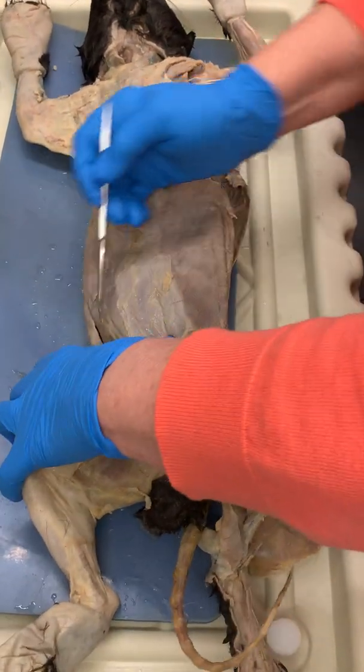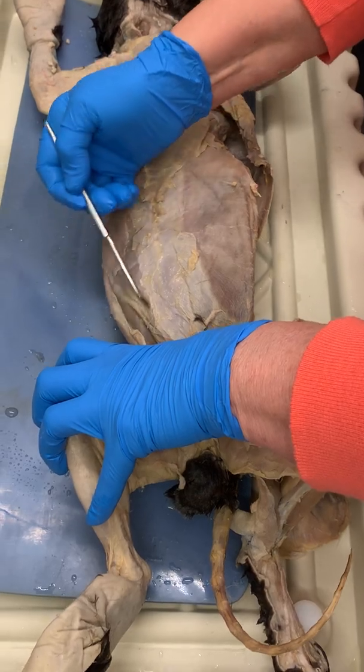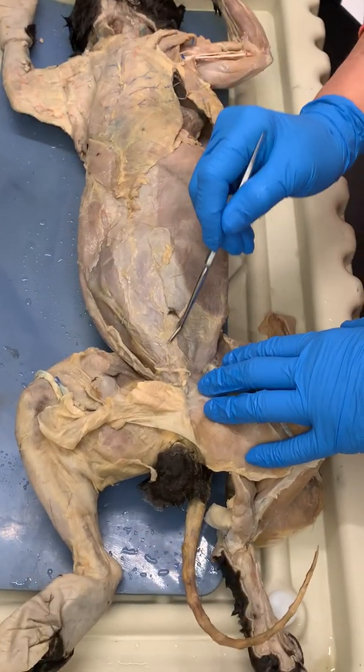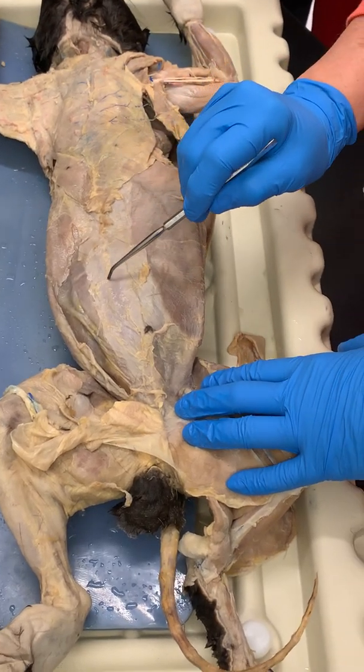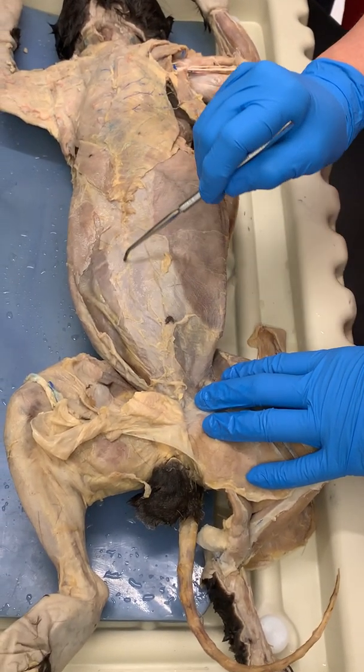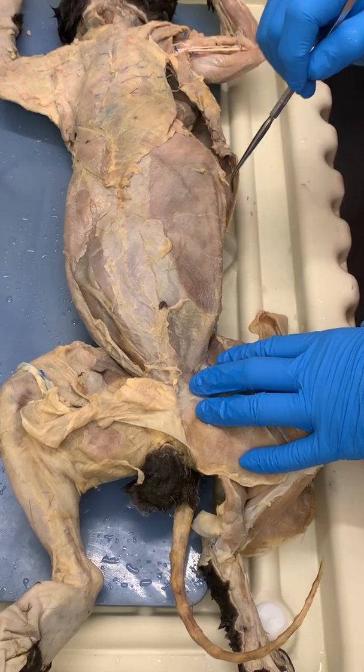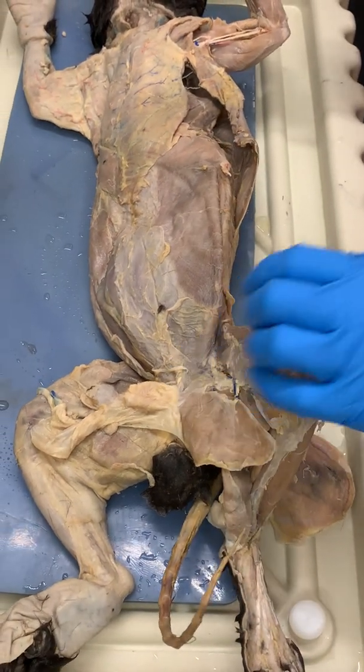Internal oblique is right on the inside, right in here. Rectus abdominis is right here. And the line right down the middle of rectus abdominis is linea alba. Linea alba. Okay. There you go. And that's the same with humans.